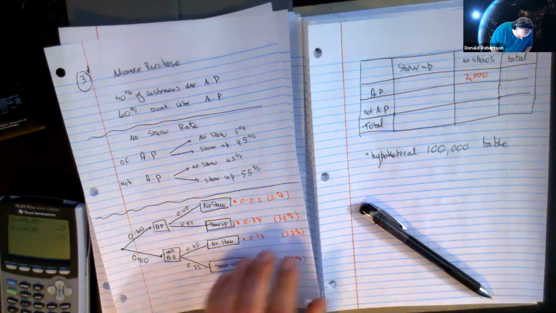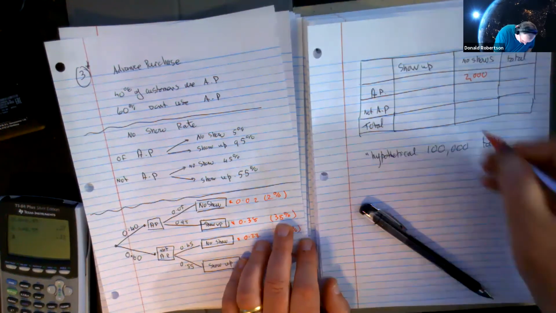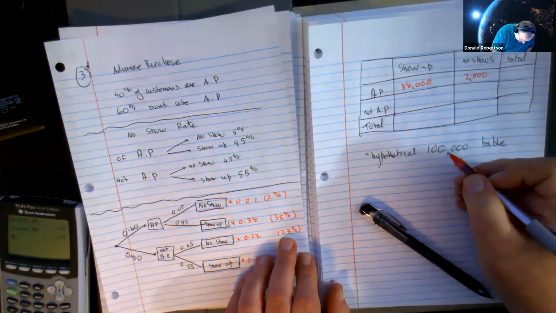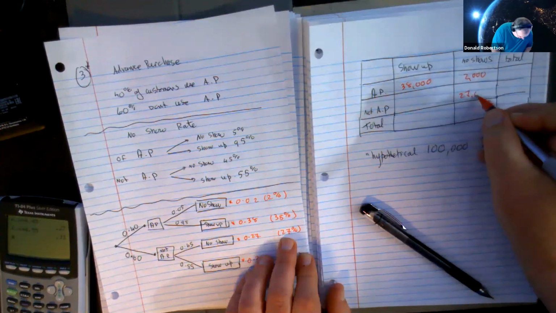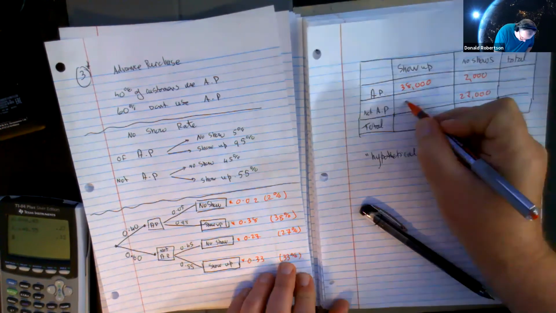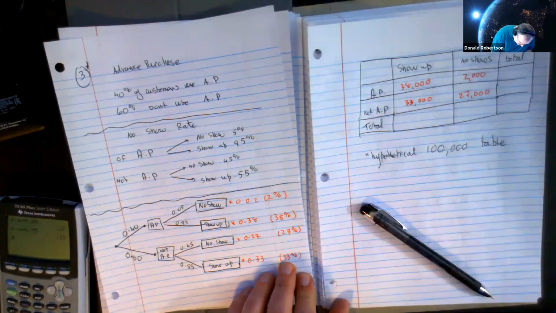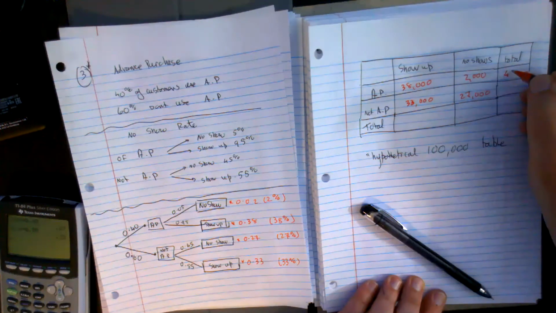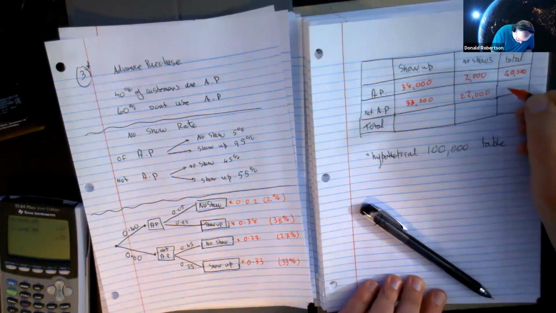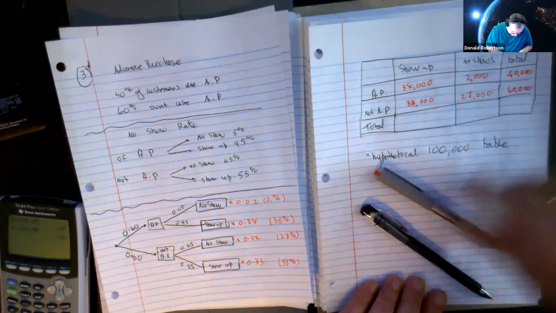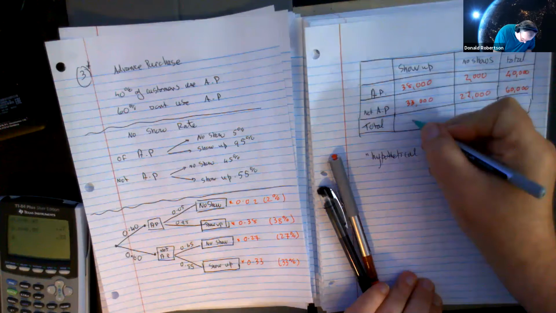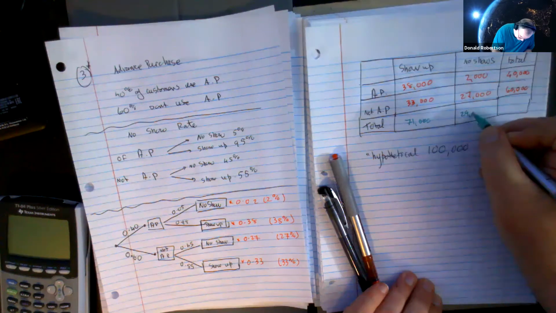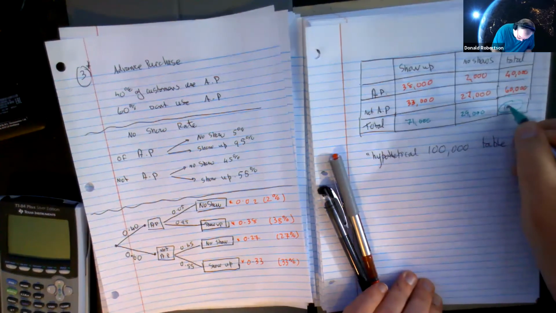Right. Now, if you go through all the other groups, this ends up being 38,000. What's that? No-show. This is 27,000. And this one here is 33,000. And if I add these up, I get 40,000 and 60,000. And if I add these up, I get 71,000. And if I add these up, I get 29,000. And yep, I get 100,000.